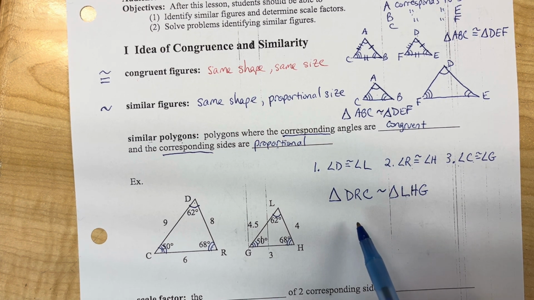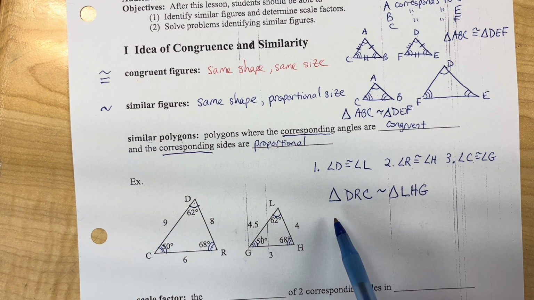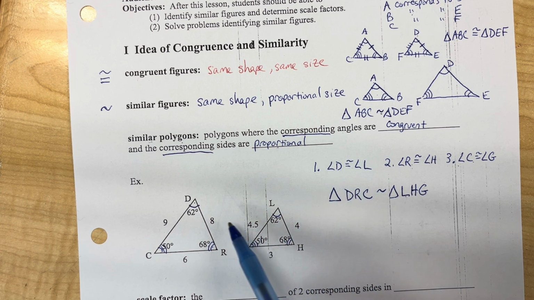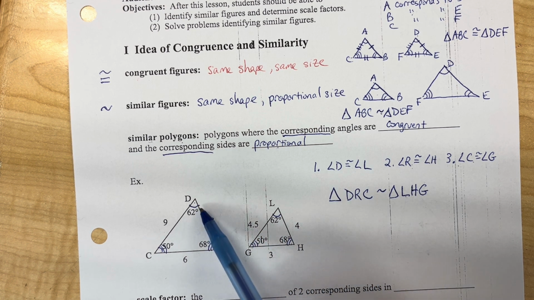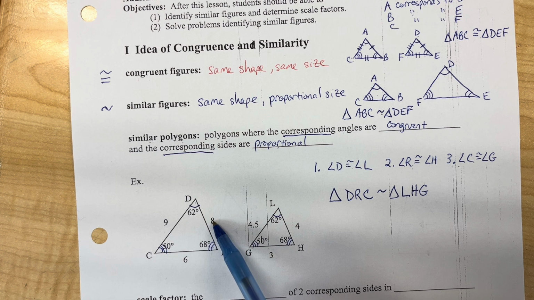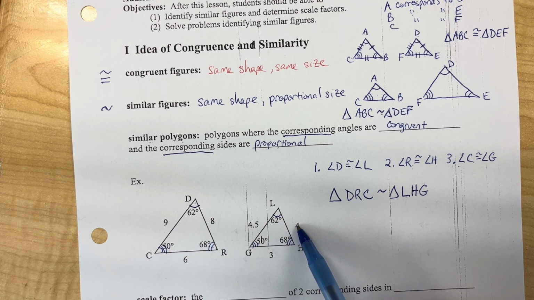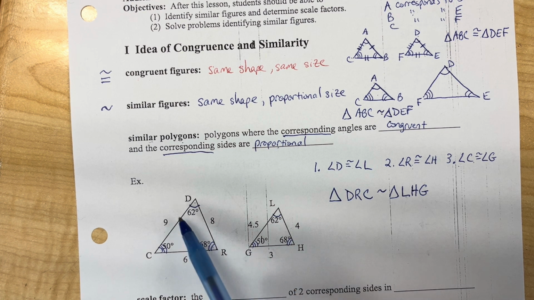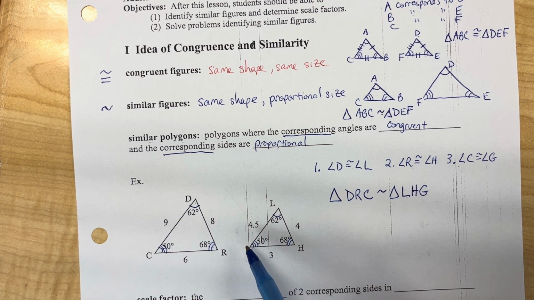But now what do we say about the sides? Now the sides, if I start here, notice that that's 8 and that's 4. You might see a relationship there. And then at the bottom we have 6 and 3. And then on the left side we have 9 and 4.5.